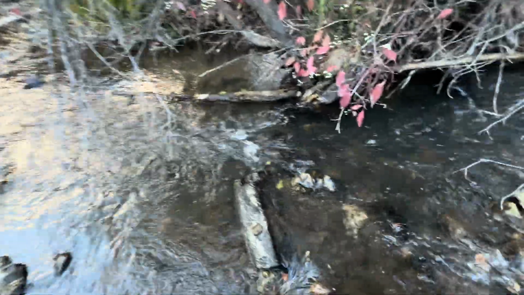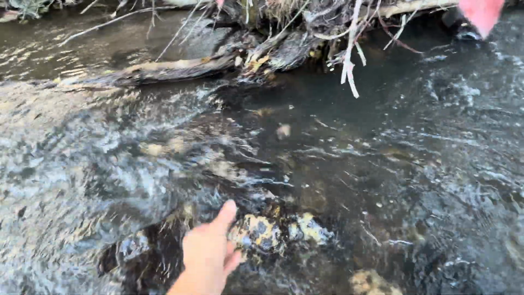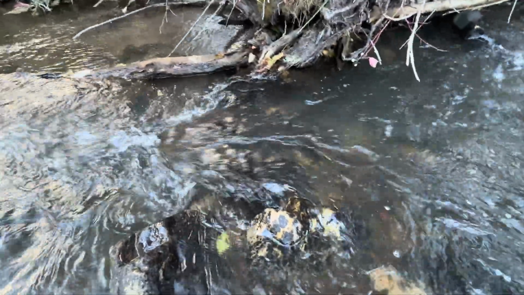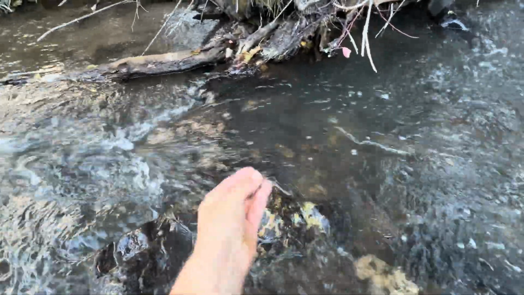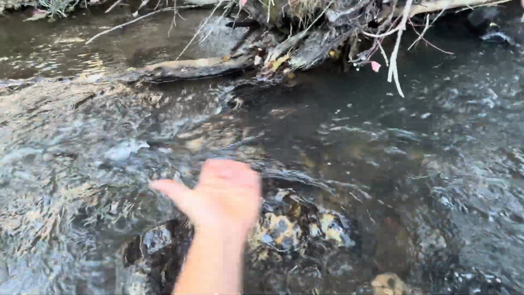So say we have a larger rock like this and we drop it in the water, it's going to sink very fast versus if we had smaller sediment sizes like this and dropped it in the water, they're going to travel further downstream.